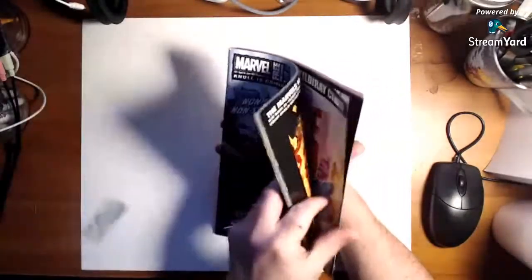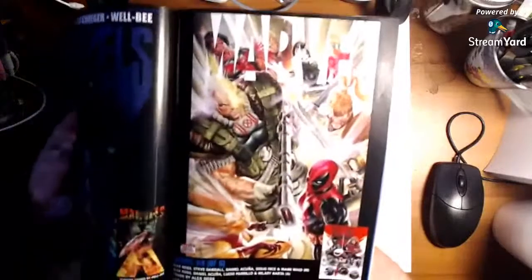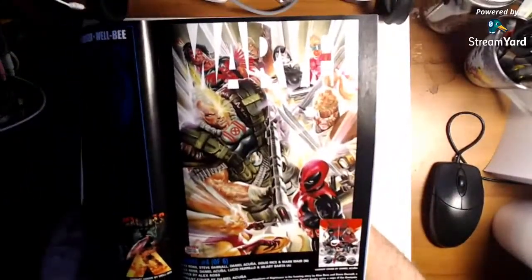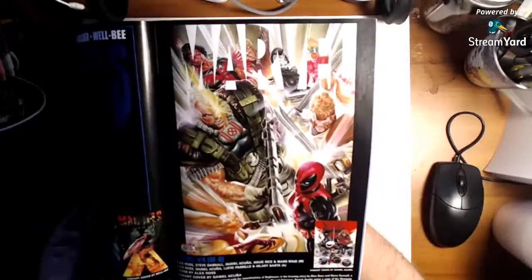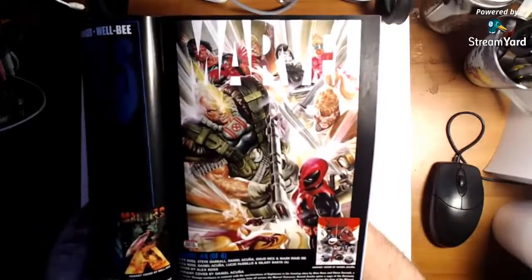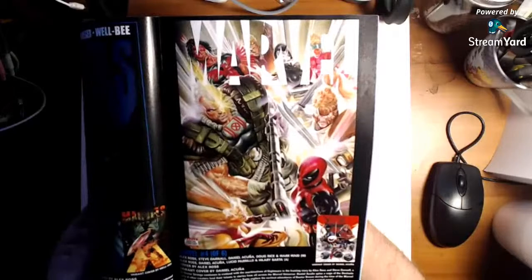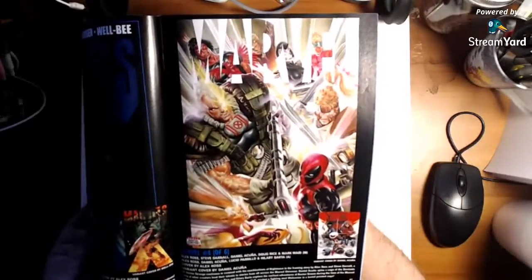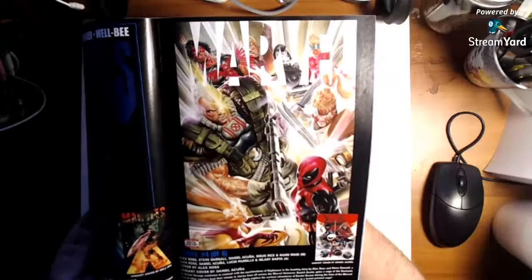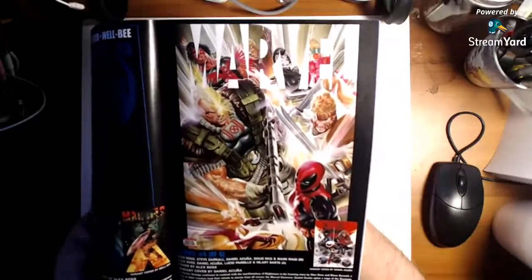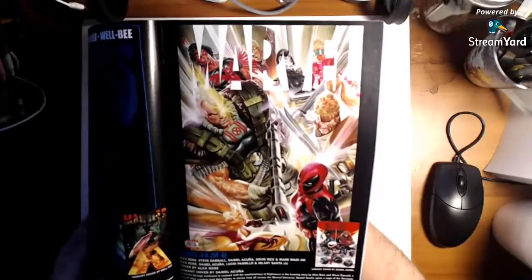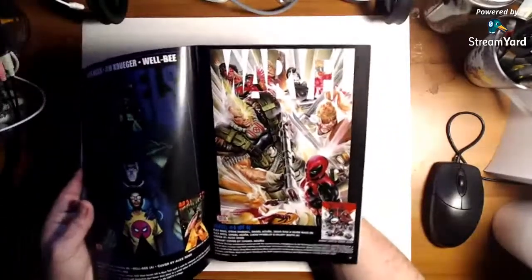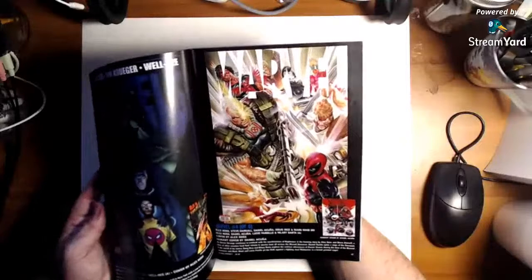So, what do you guys think of the Alex Ross, Rob Liefeld, X-Force cover? That was awesome, man. This looks freaking cool. Alex Ross is doing it for Marvel's #4. He does X-Force, but he does it in Rob Liefeld style. When I saw that, I just thought that was so freaking cool. Not cool enough that I'd buy the comic, but cool altogether.